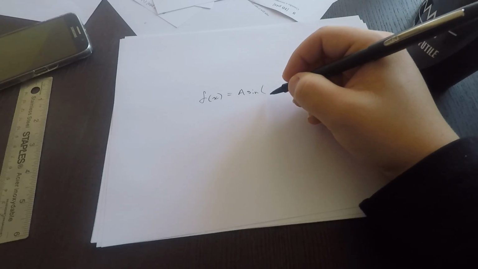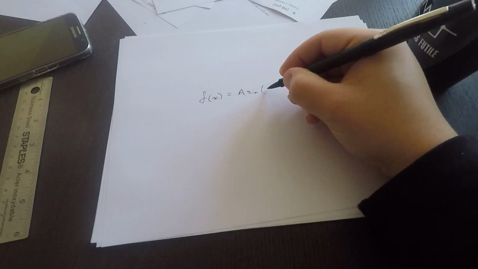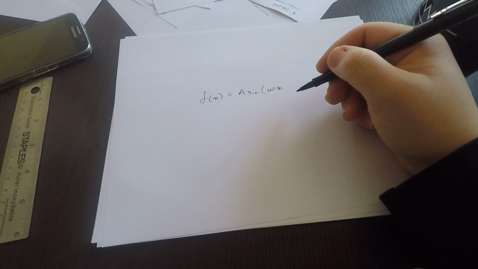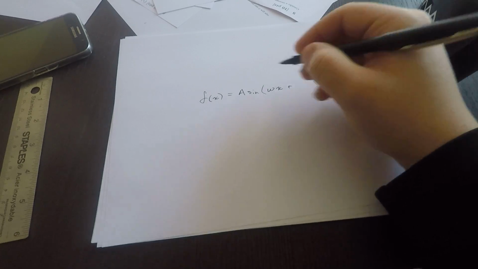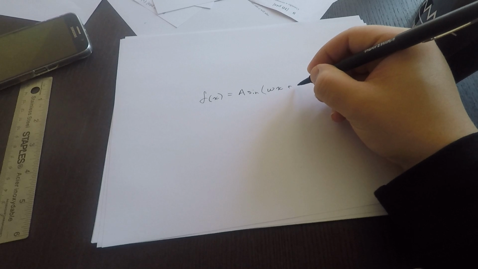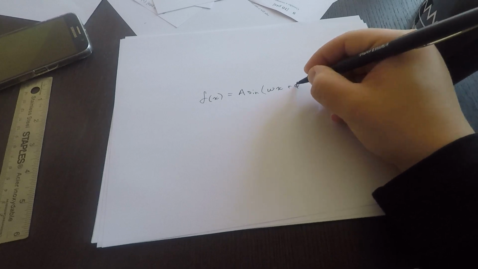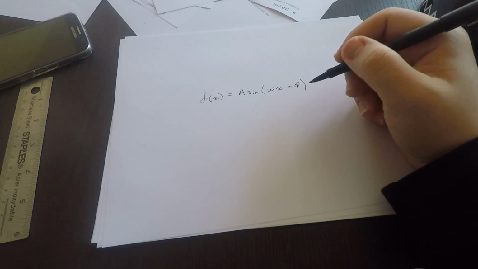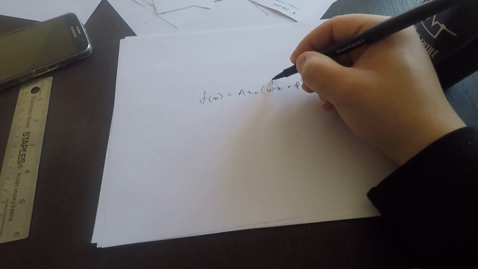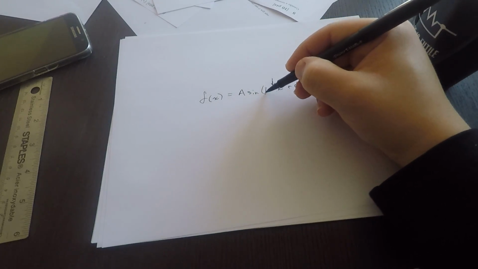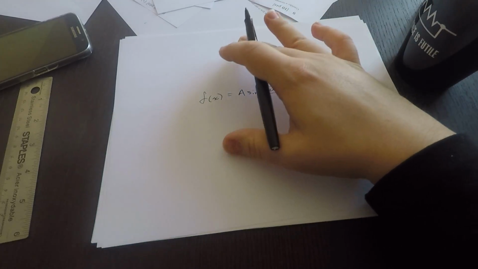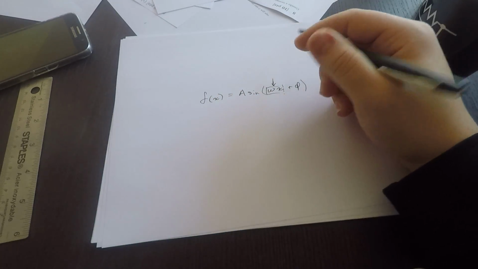I'm used to seeing this as omega, the angular velocity, t, plus the offset, plus the phase delay, which we'll call by another angle phi. If you think about it, this whole quantity here becomes the frequency, and this becomes how far I've slid it out of the zero.